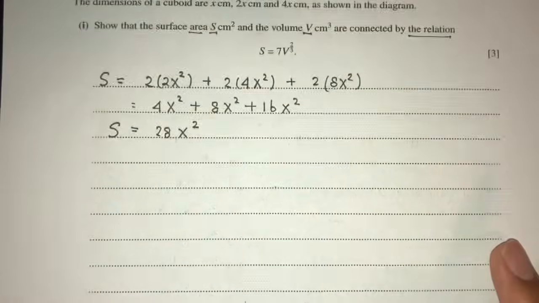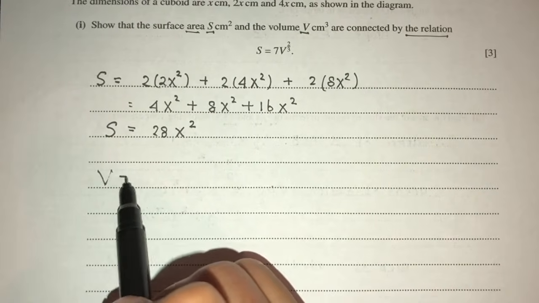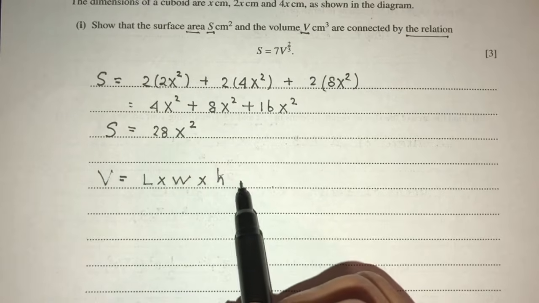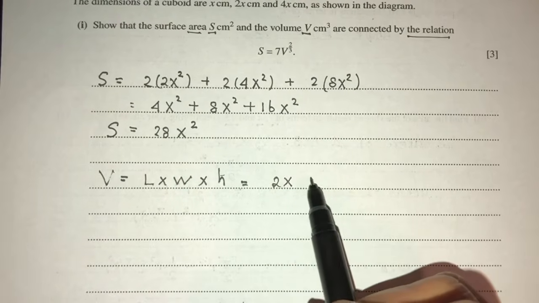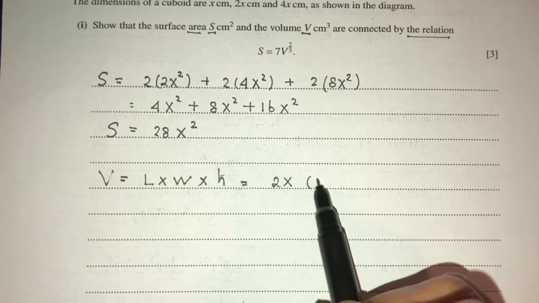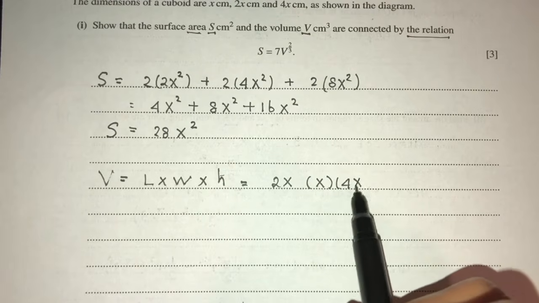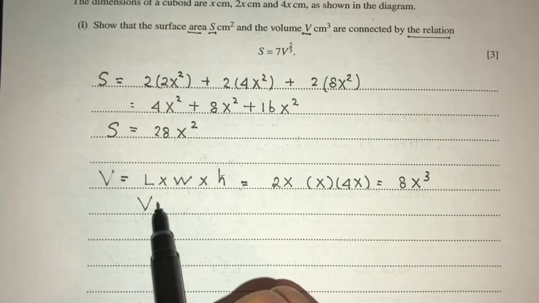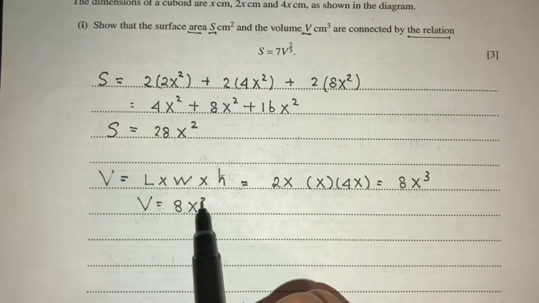Now what is the volume of the shape? As you guys know by now, volume will be length times width times height. That will be 2x times x times 4x. That will be 8x cubed. So V is equal to 8x cubed.